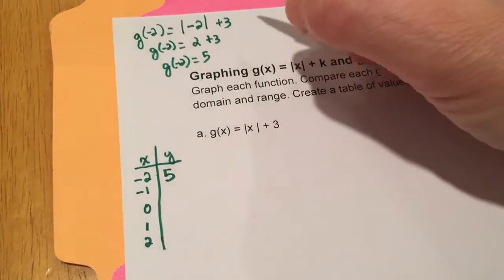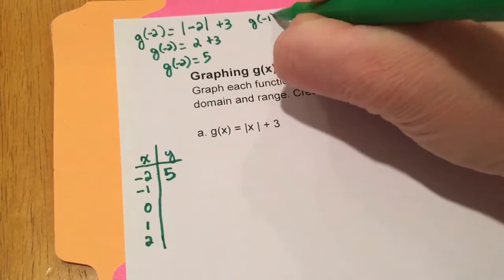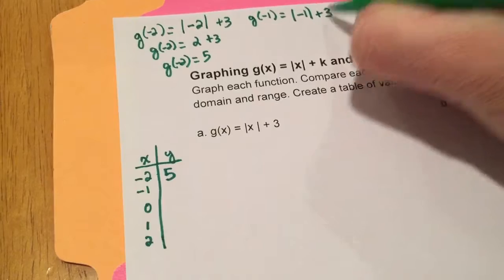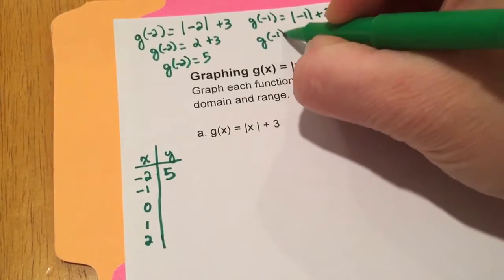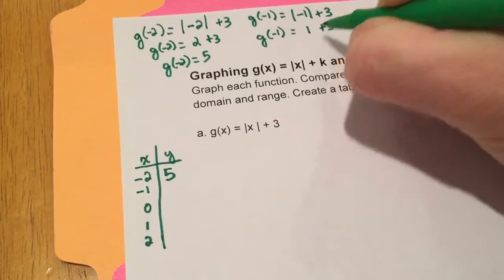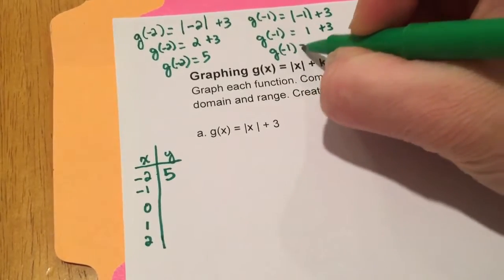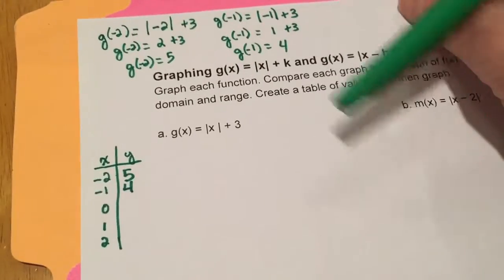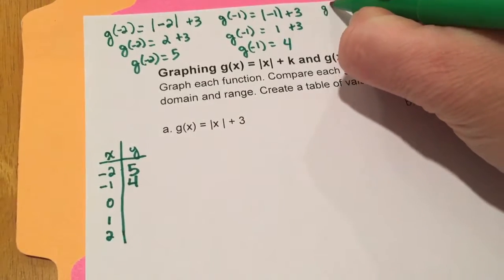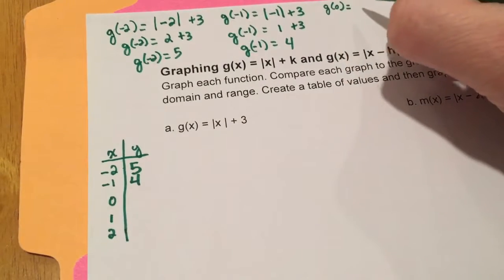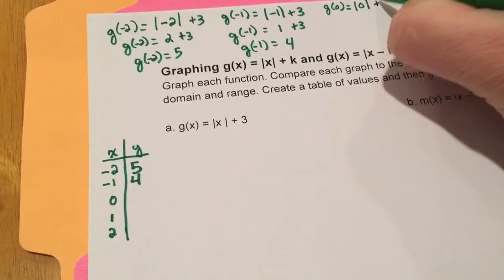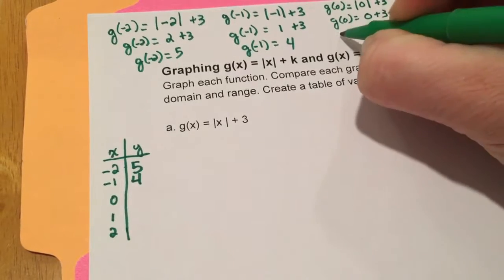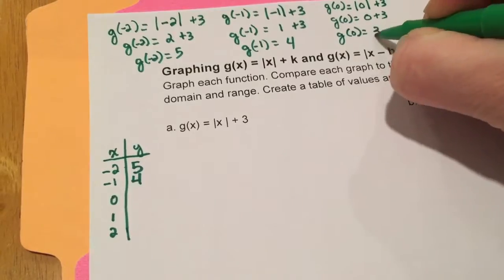And we are going to continue to do this for each of the problems. So g of -1 is equal to the absolute value of -1 plus 3. So g of -1 is equal to 1 plus 3. G of -1 is equal to 4. Okay, next problem. G of 0 is equal to the absolute value of 0 plus 3. So g of 0 is equal to 0 plus 3. So g of 0 is equal to 3.